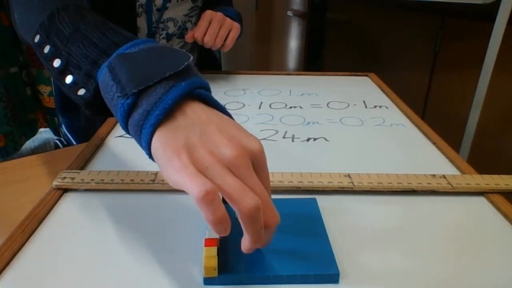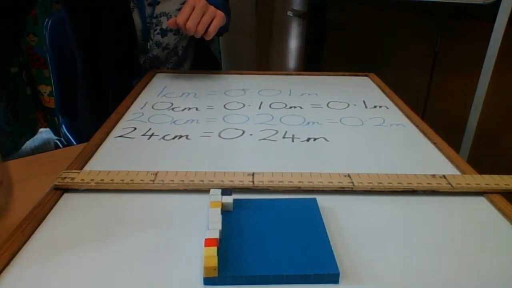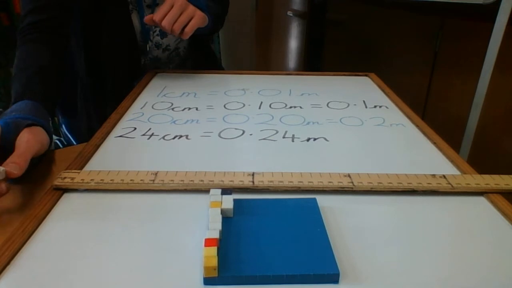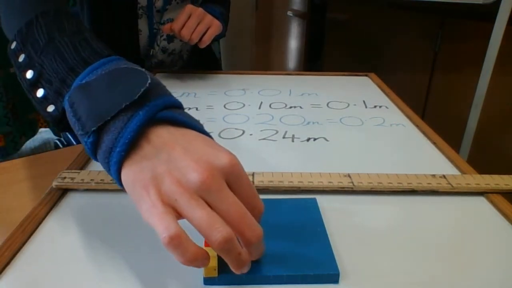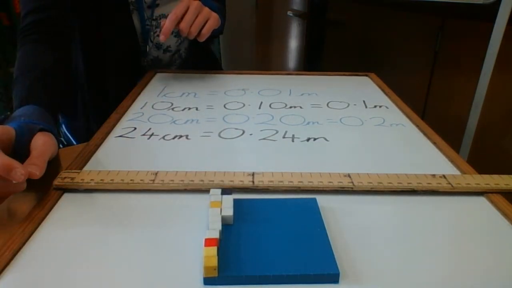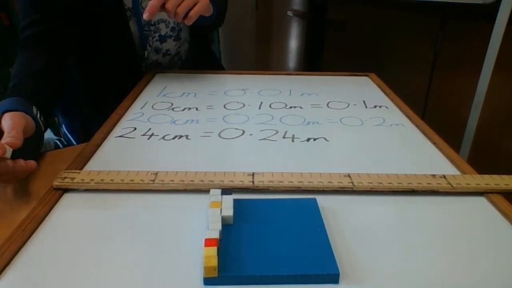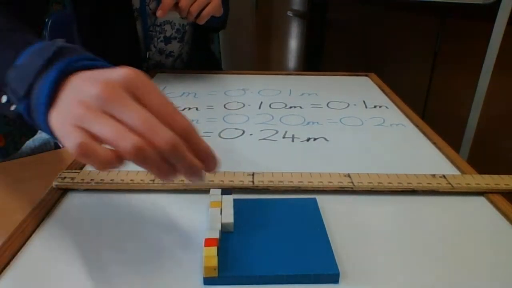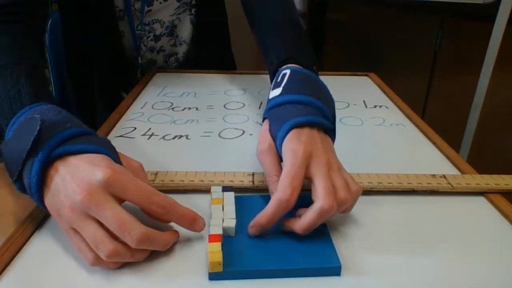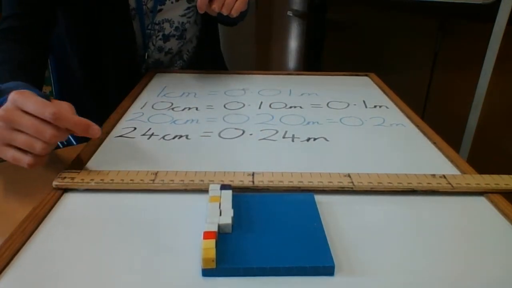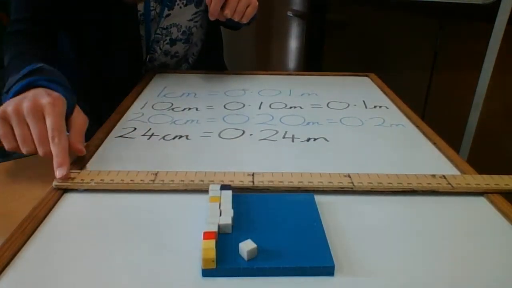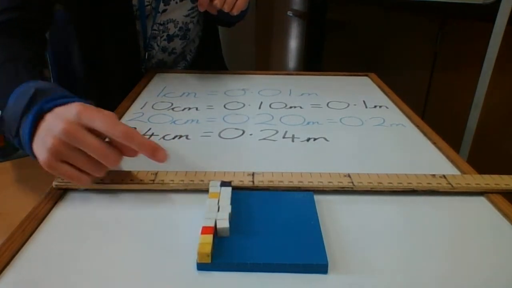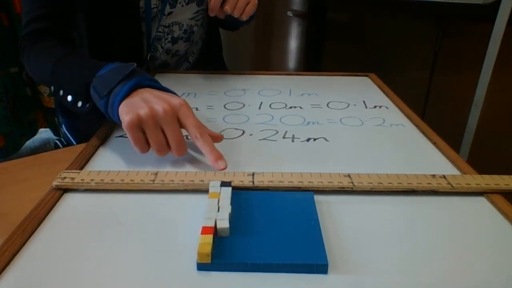Okay, so 11 centimetres is the same as 0.11 metres. 12 centimetres is the same as 0.12 metres. 13 centimetres is the same as 0.13 metres. 14 centimetres is the same as 0.14 metres. 15 centimetres is the same as 0.15 metres. 16 centimetres is the same as 0.16 metres. 17 centimetres is the same as 0.17 metres.